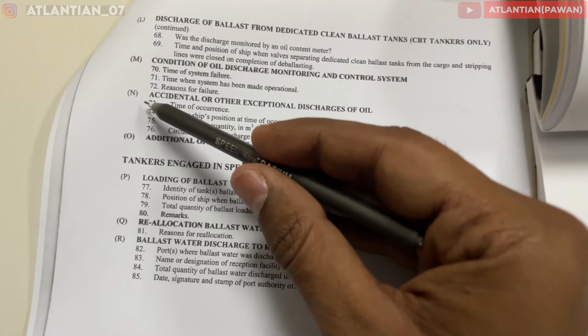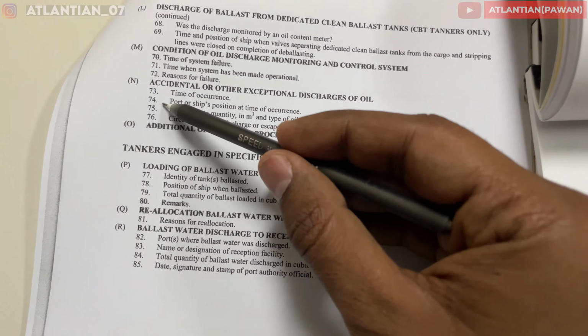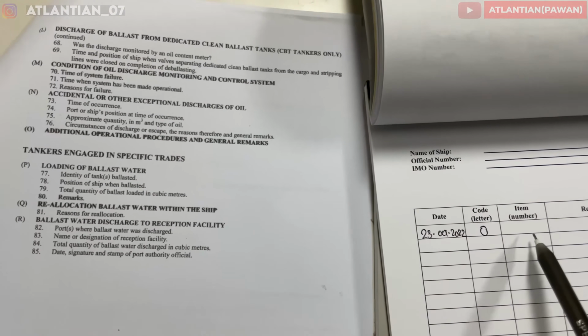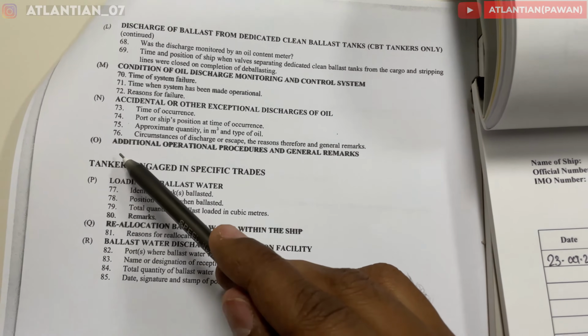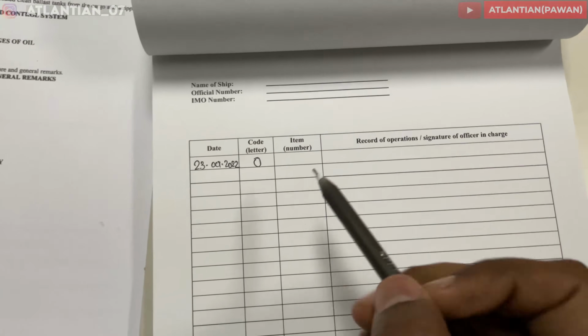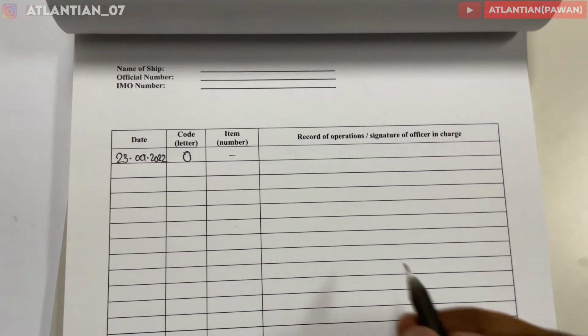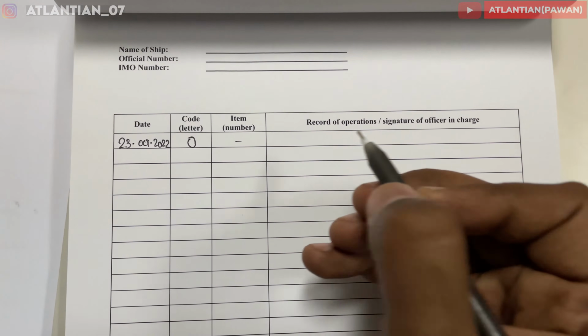Like over here, if we refer to code N, these are the sub entries 73, 74, 75. So those will become the item number, and similarly in other codes as well. But in code O there are no item numbers, so we don't have to write anything. Now record of operation, here we'll write down the entry.